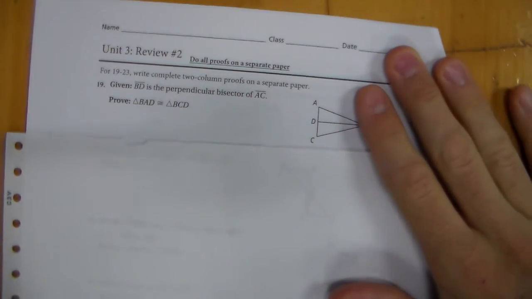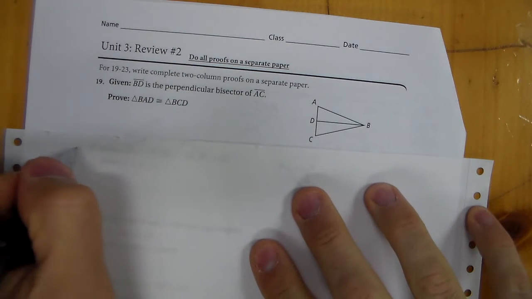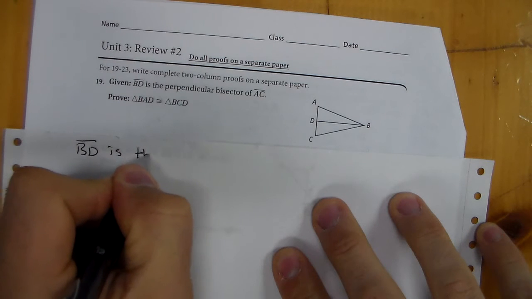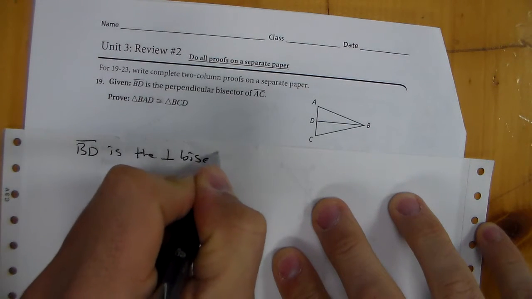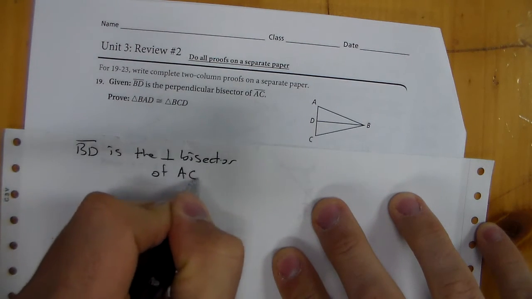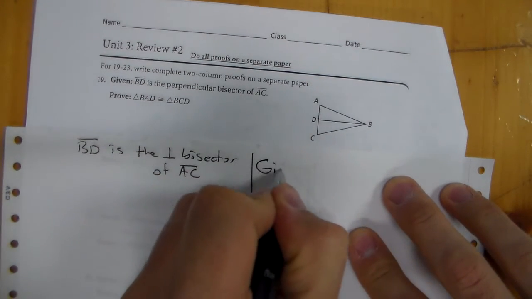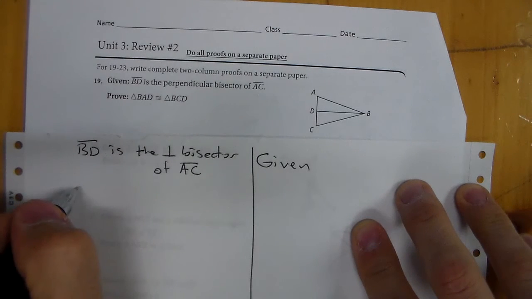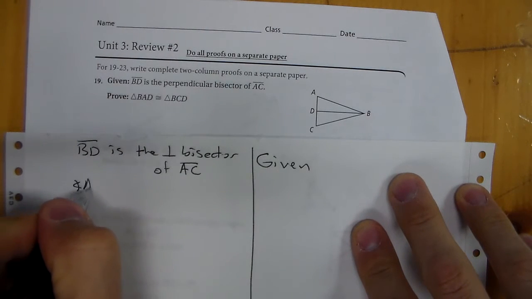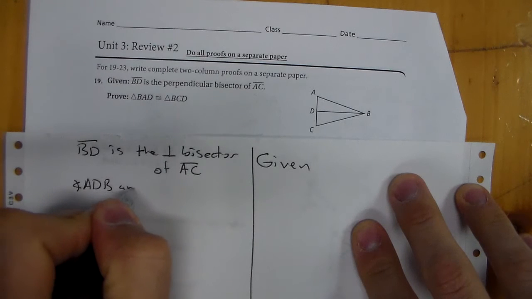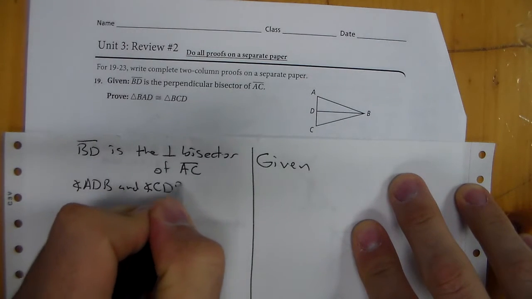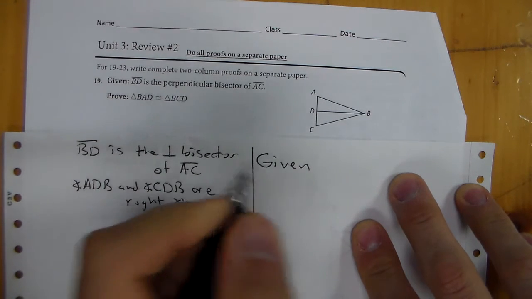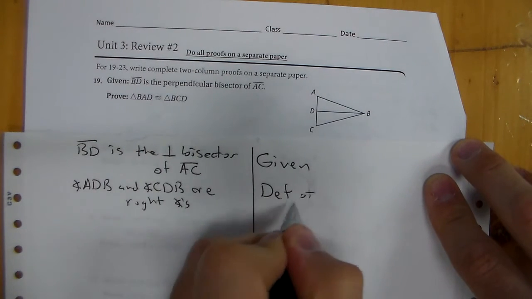So for number 19, we're going to write our proof. So we have BD is the perpendicular bisector of AC, and that's our given. Okay, what we get from that is perpendicular tells us that angle ADB and angle CDB are right angles. And that's our definition of perpendicular lines.